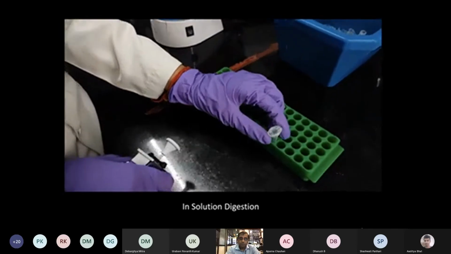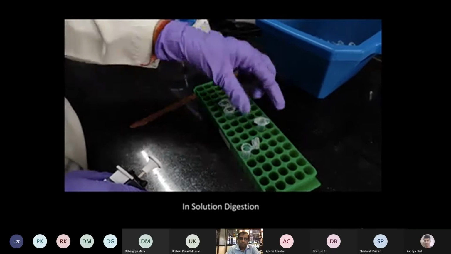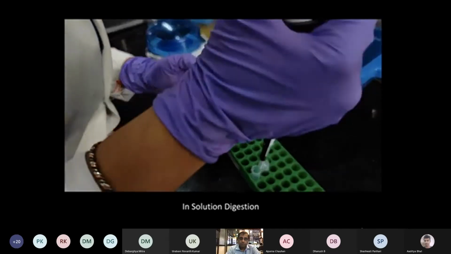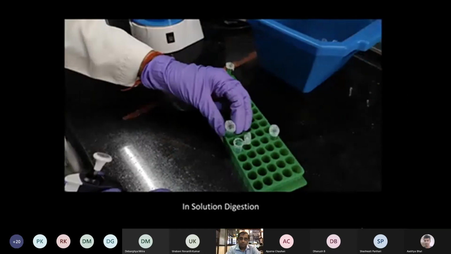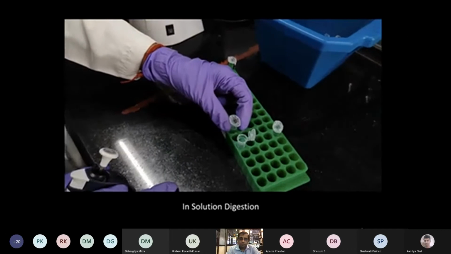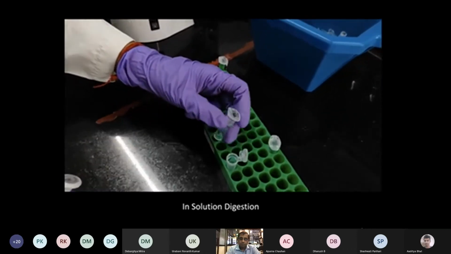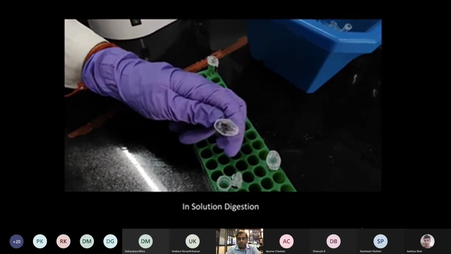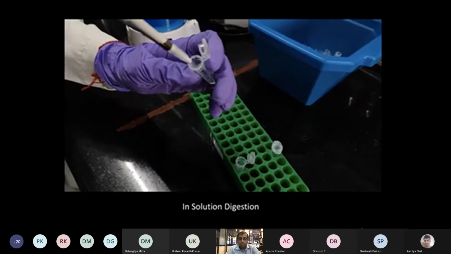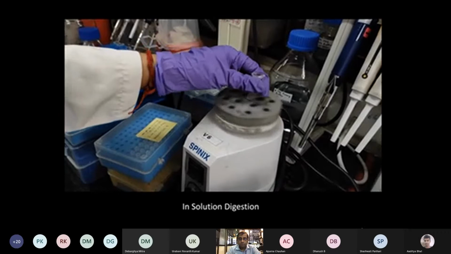So now, after quantification, a suitable volume of the sample is taken for digestion. Before doing the actual trypsin digestion, we need to go through two steps, that is reduction and alkylation of proteins. For reduction, here we are using TCEP, that is tris(2-carboxyethyl)phosphine. An appropriate volume of TCEP is added. The sample is properly vortexed and spun.